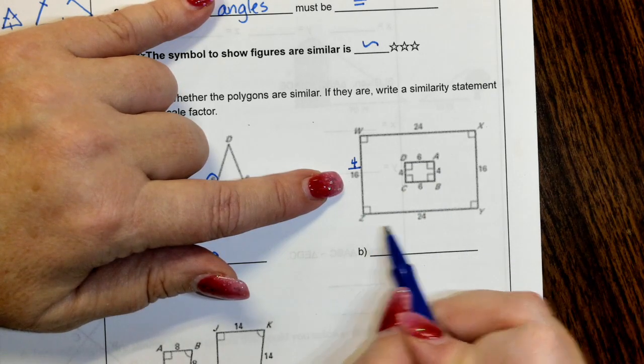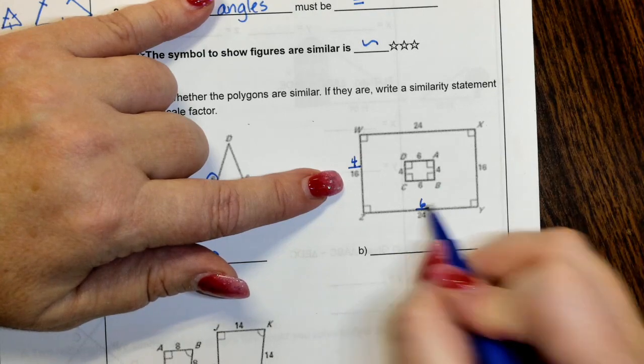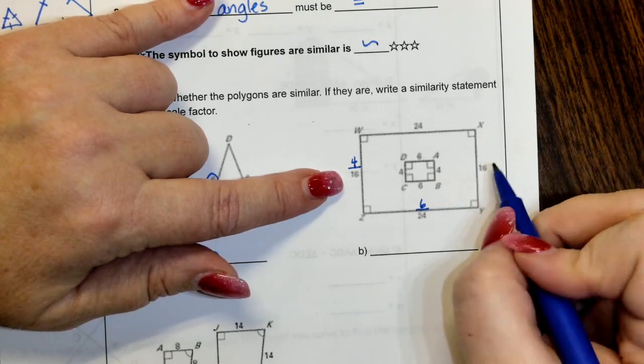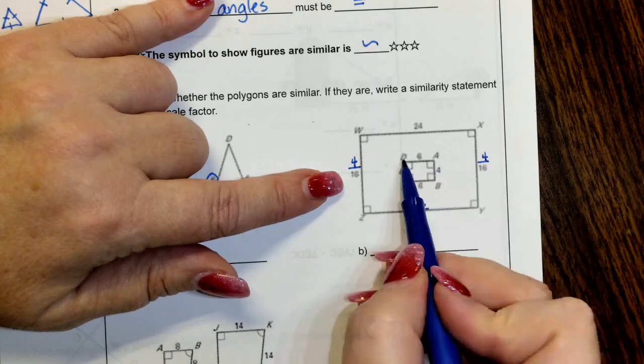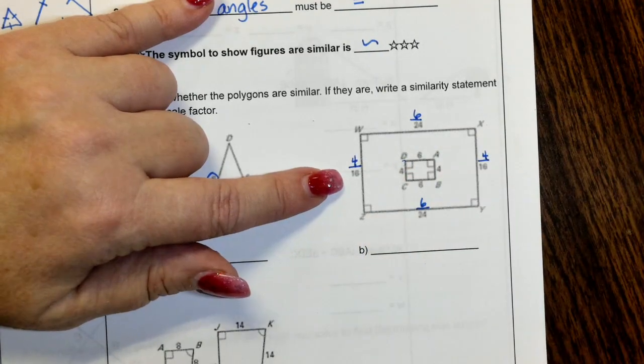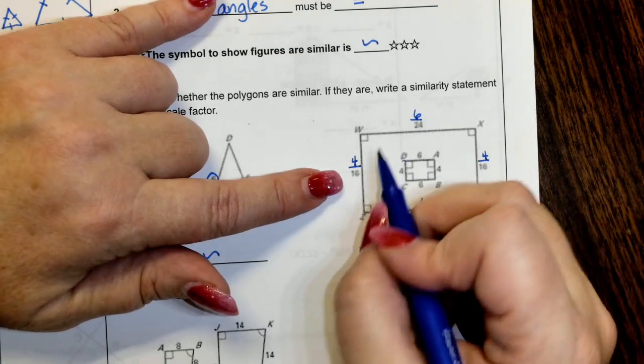Now 4 over 16 is 1 over 4. 6 over 24 is 1 over 4. And since the other two are exactly the same, we know that all of those have the same ratio. Since they have the same ratio, they are similar. So we can write a similarity statement.